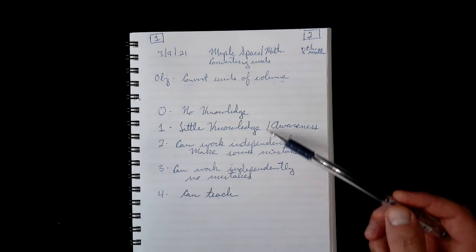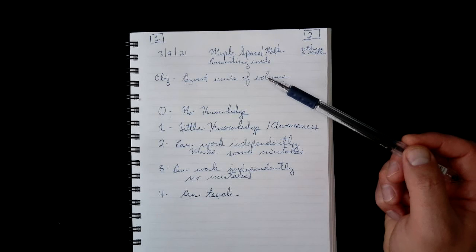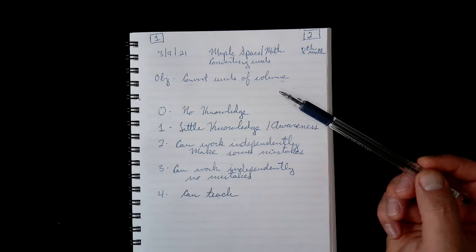So this is the beginning of your note taking. So next we're going to take a quick look at the body of notes.